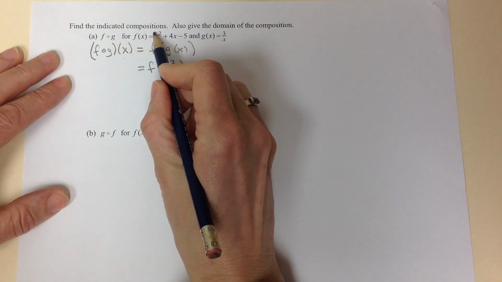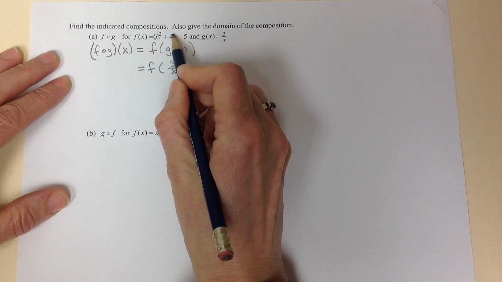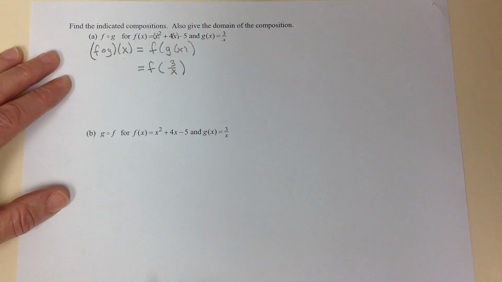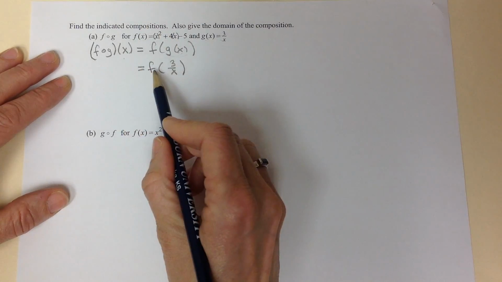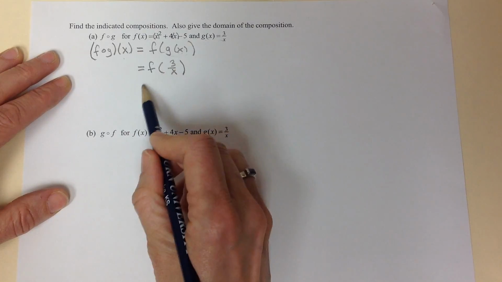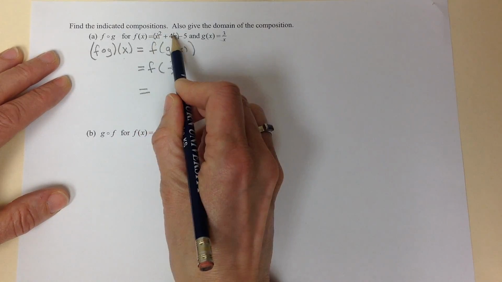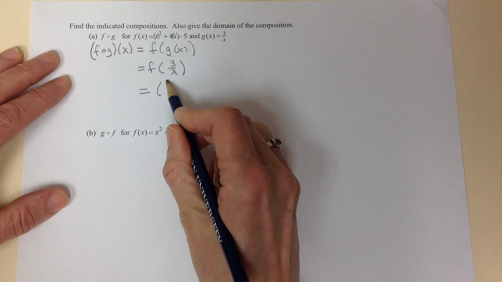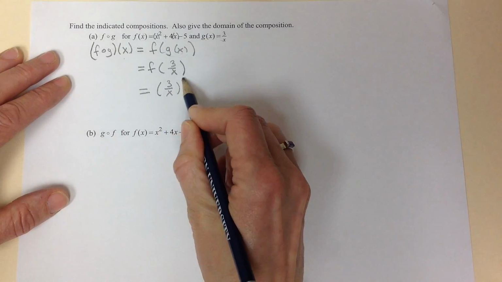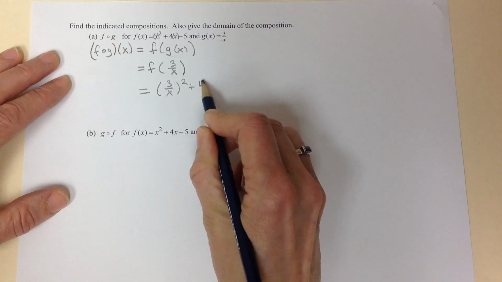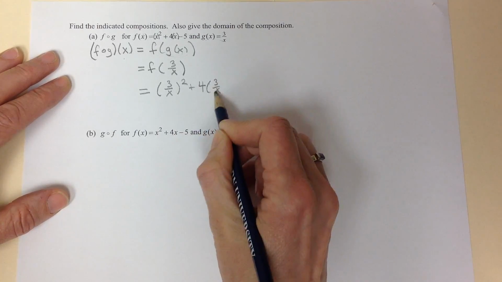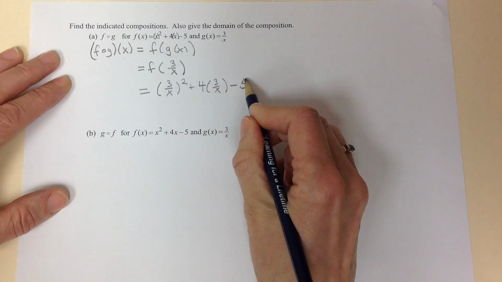So my tip here would be to put parentheses around all of the x's and only the x's in the function f. And now to evaluate f of 3 over x, all we have to do is replace what's in the parentheses. So this is parentheses 3 over x all squared plus 4 times parentheses 3 over x minus 5.